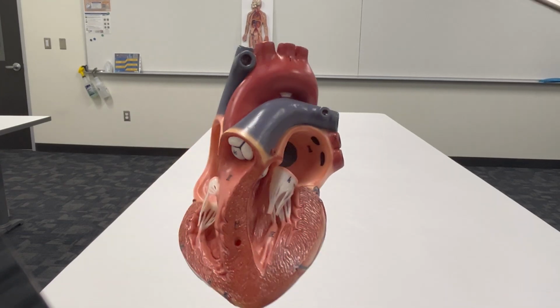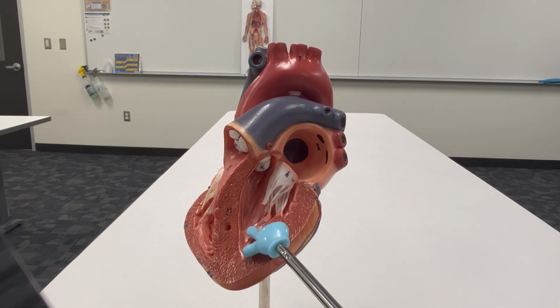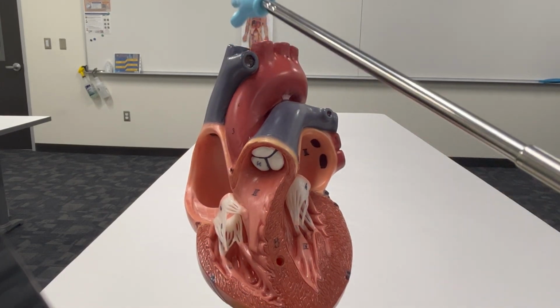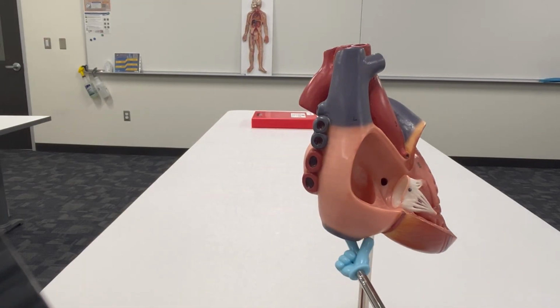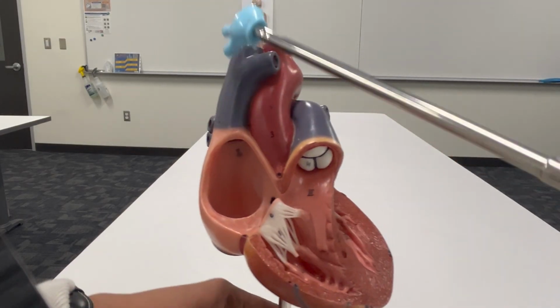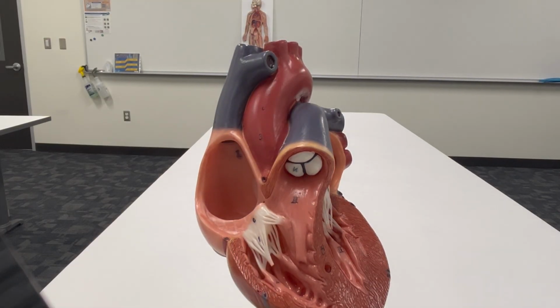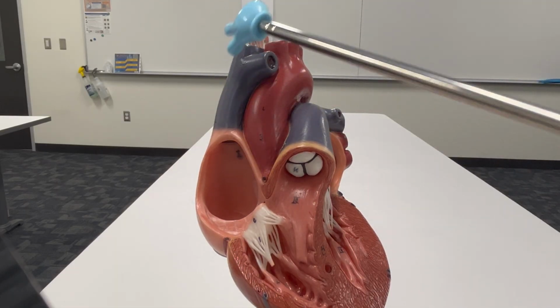Moving on, this is the left atrium and the left ventricle. Blood comes from the superior vena cava and inferior vena cava. That is deoxygenated blood, carried by the dark blue blood vessels. When you see those, it's mainly deoxygenated blood carried through them.